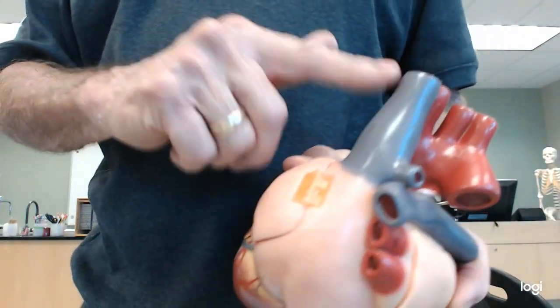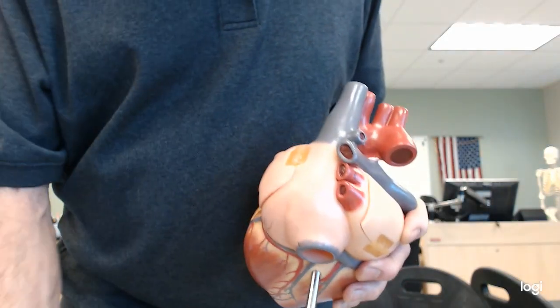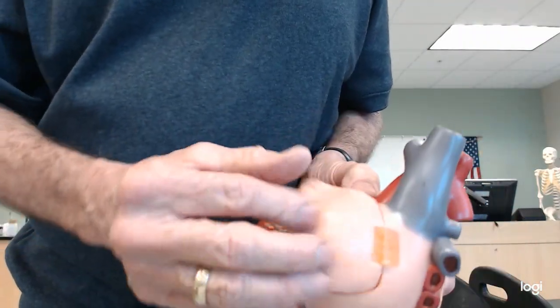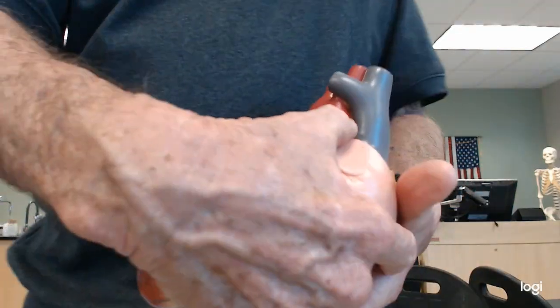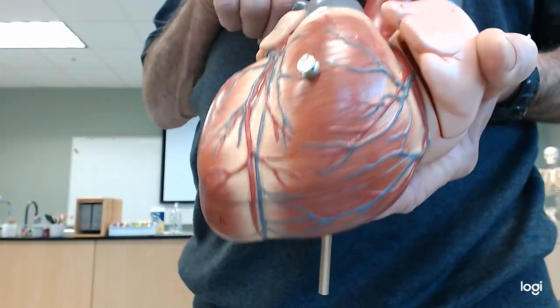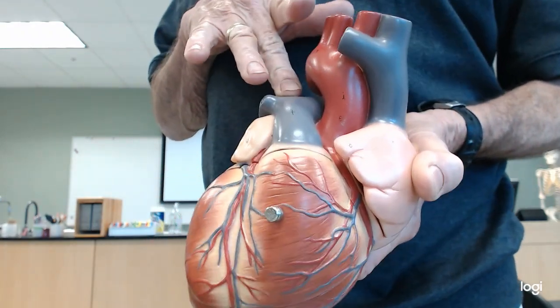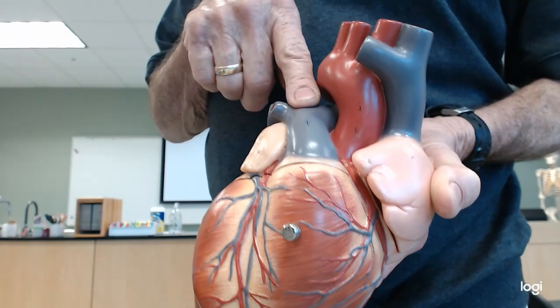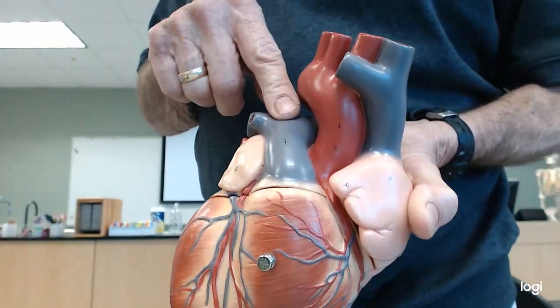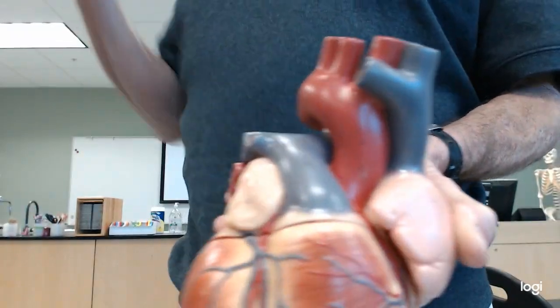We have the superior vena cava bringing blood to the right atrium. The inferior vena cava is bringing it up from the legs. They join together in the right atrium. Vena cava, superior, inferior vena cava. Coming out of the right ventricle is the pulmonary artery. Now it's deoxygenated, but it's leaving the heart, so it's an artery. It's taking blood to the lungs to get oxygenated. Pulmonary artery, it splits into a right and left pulmonary artery that will then take blood to the lungs.